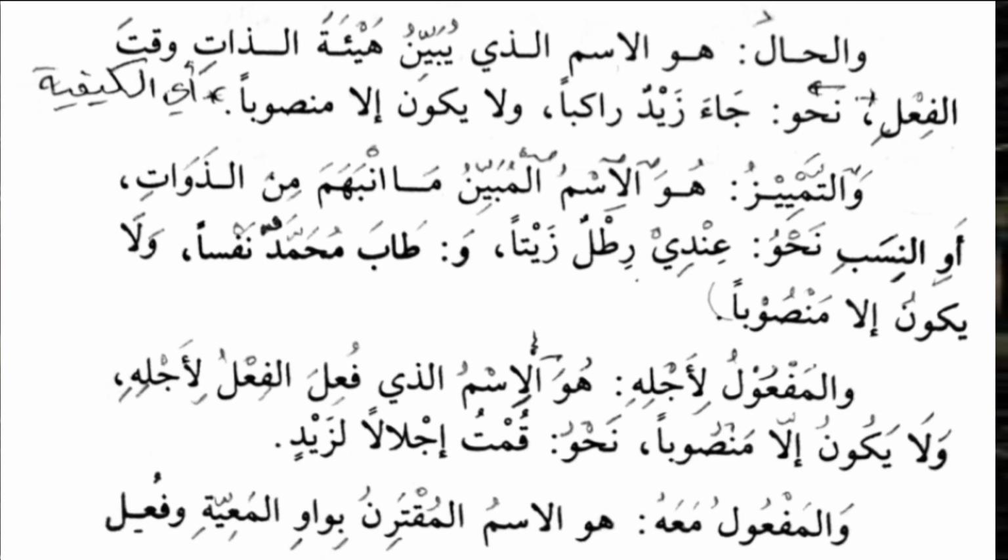Wal-hal, and the circumstance, meaning the adverb. Another example here. What does adverb mean to a regular person, a normie? Adverb doesn't mean anything to a normie. Wal-hal, anyone who knows Arabic understands the word hal. The case, the circumstance. هو الاسم الذي يبين هيئة الذات وقت الفعل. It is the name that clarifies the form of the self. What form does the self have at the time of the action? Meaning, it's about the kayfiyah. The how, the mode, the way.